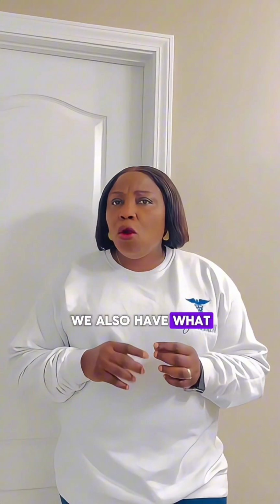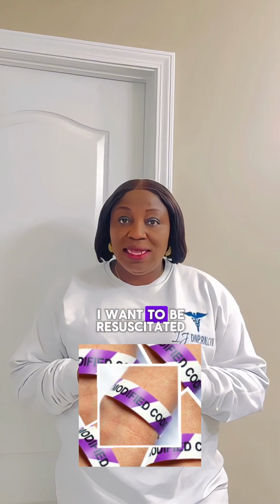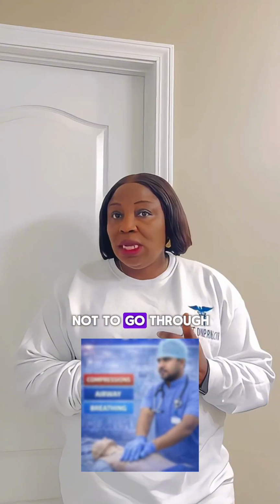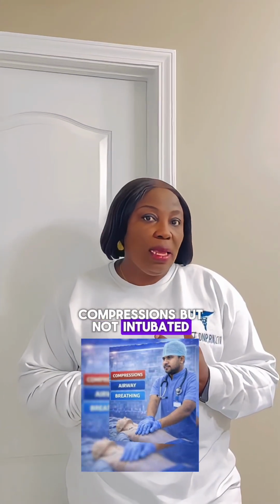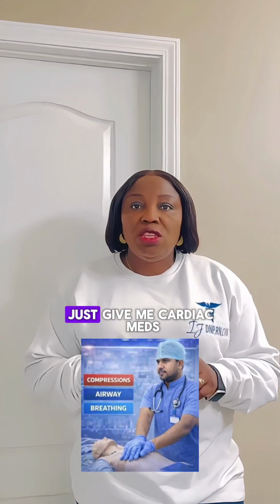Now we also have what we call modified code, where the patient would choose, I want to be resuscitated, but she can choose not to go through chest compressions, or would want chest compressions but not intubation. Some of them will say, I don't want chest compressions, I don't want to be intubated, just give me cardiac meds. That is what we call modified code.